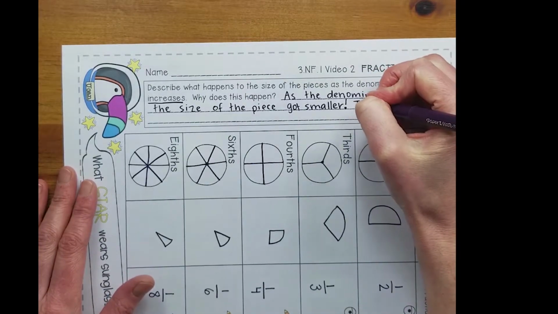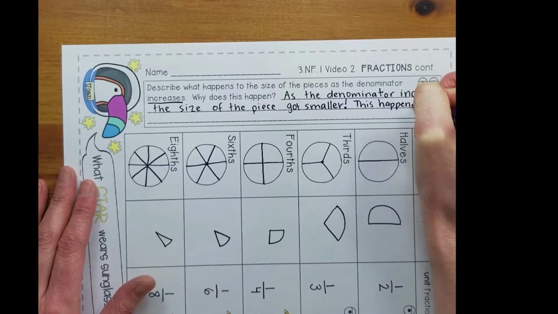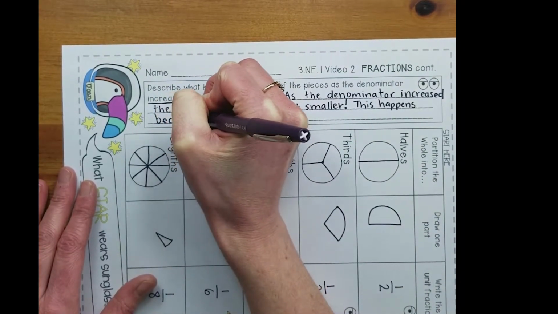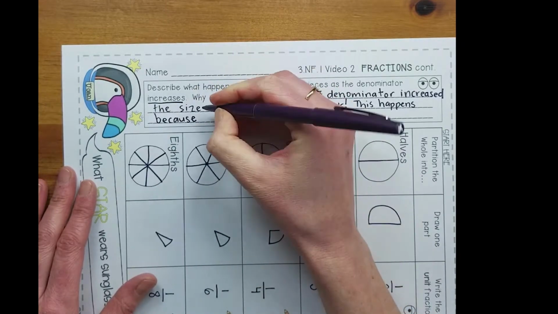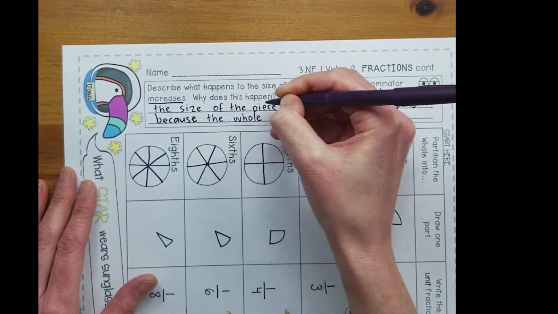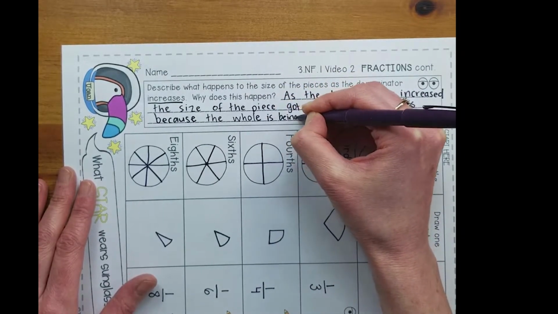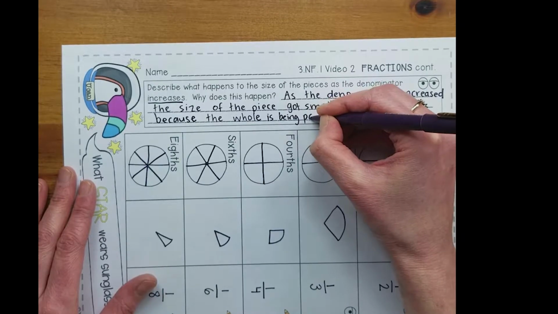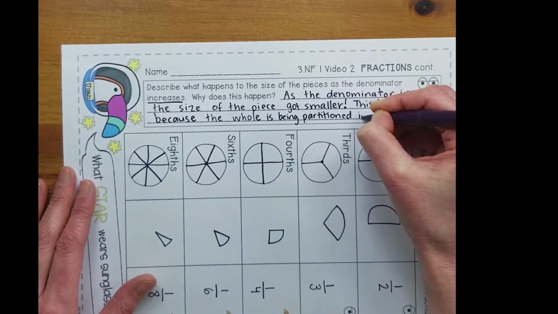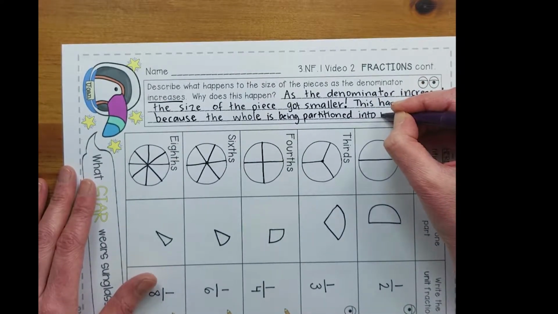This happens because the whole is being partitioned or split up into more and more pieces.